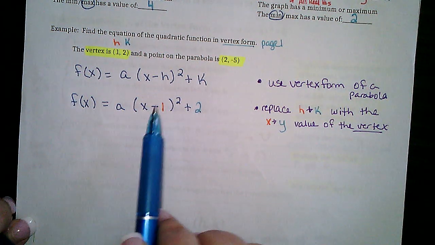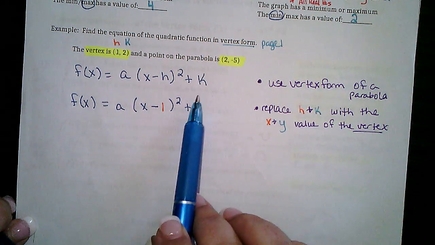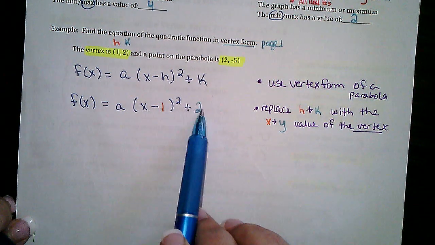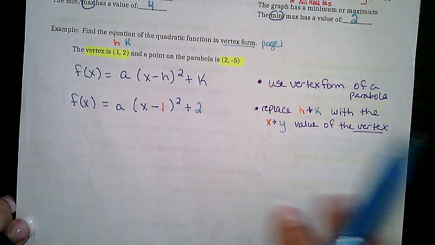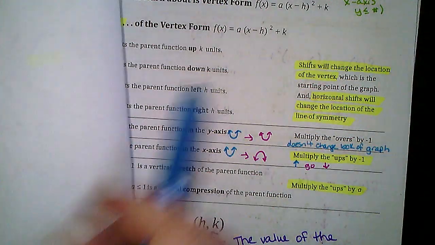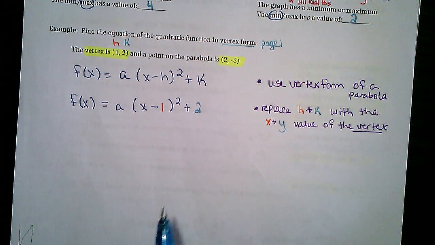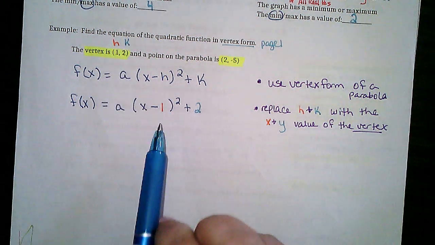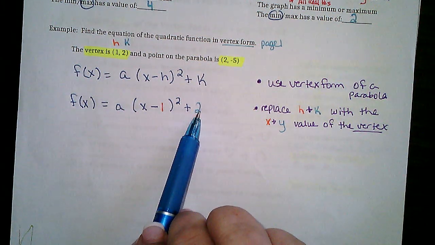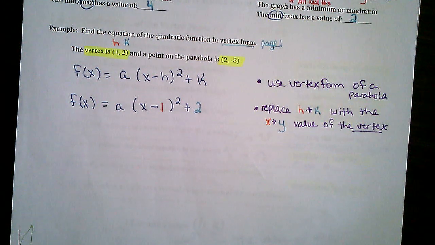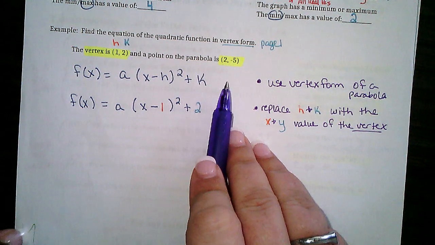So it starts with a minus sign. If this had happened to be negative, then it would change to a plus sign. Same here, this is a plus sign. If this would have happened to be negative, it would have changed the sign. But you keep the sign of the original equation, which is what we were given over here, unless they have a sign change, and then we'll change it. Okay, so far we've replaced h with the x value of our vertex and k with the y value of our vertex. Okay, then we haven't used this 2 and negative 5.